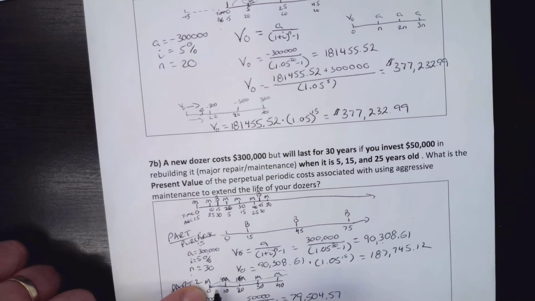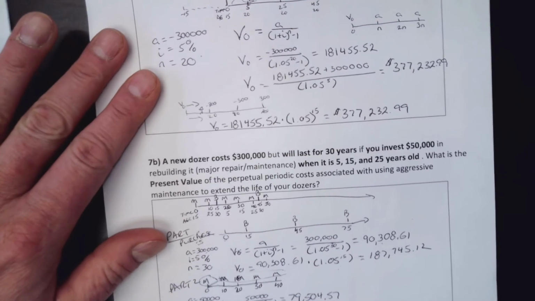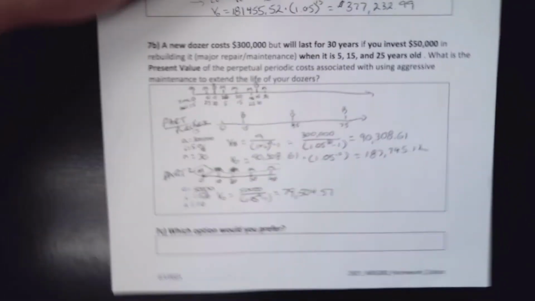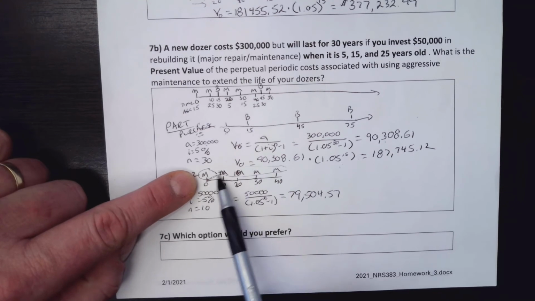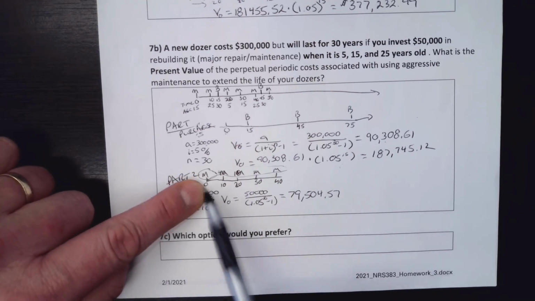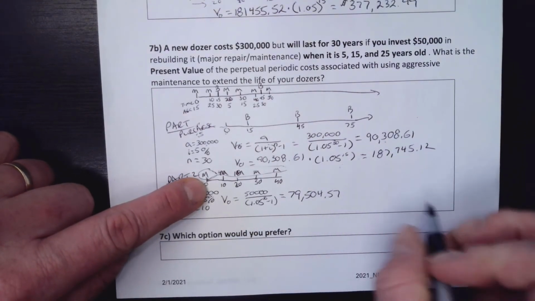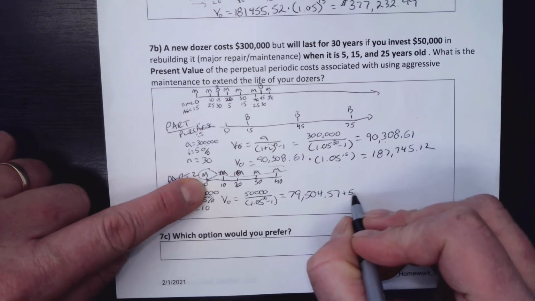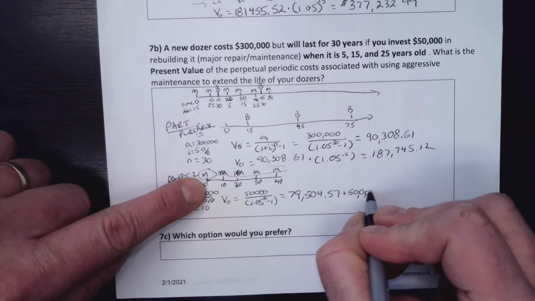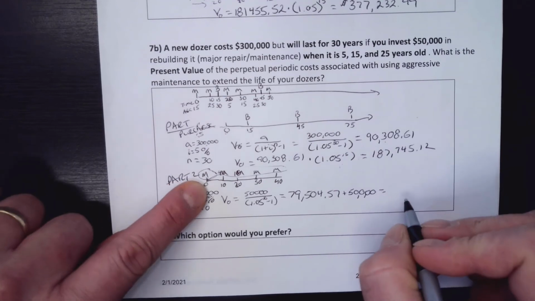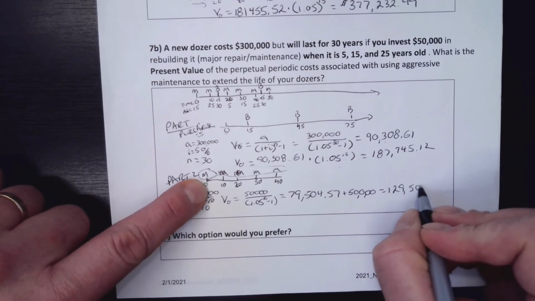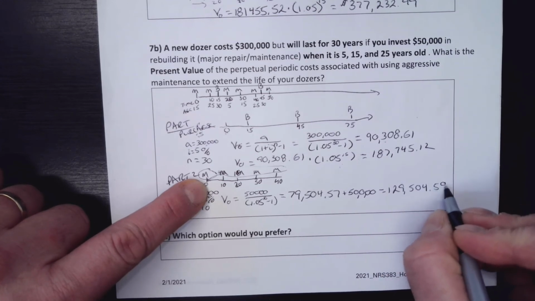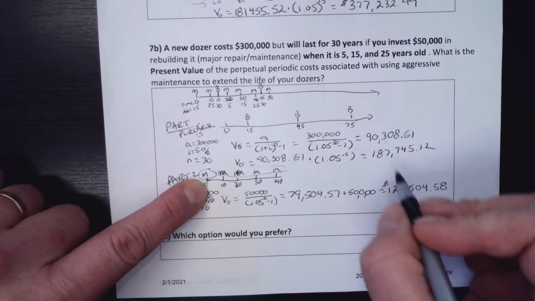So it may be easier for me to recognize that I just haven't accounted for that one yet. I've crunched all these to here, but this one's left out, the 15 that I have to pay right now. So I can add that on because it's in the same year. That's just an extra 50,000. And my total maintenance then is 129,504.58.